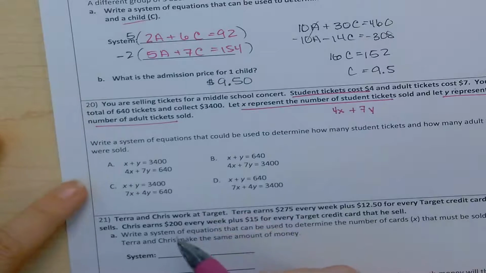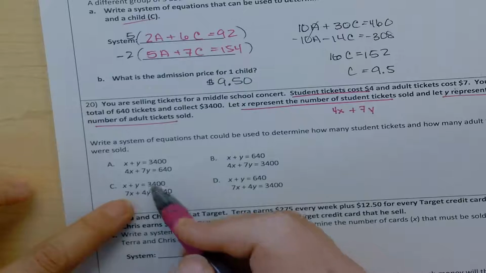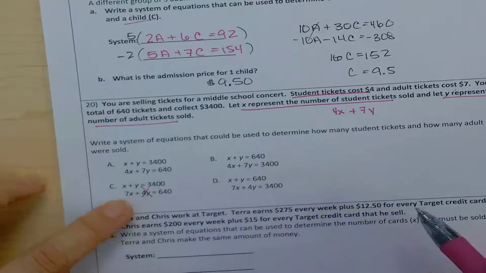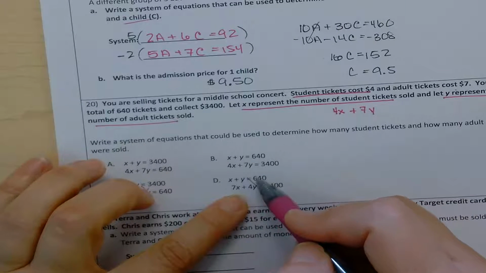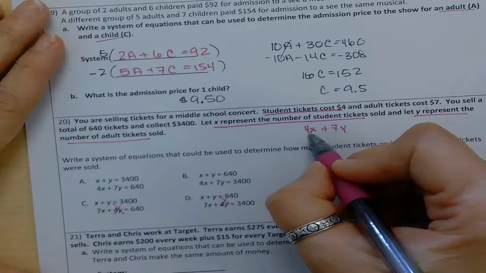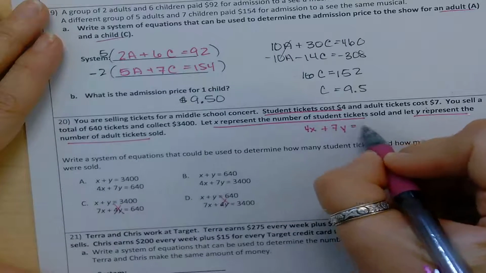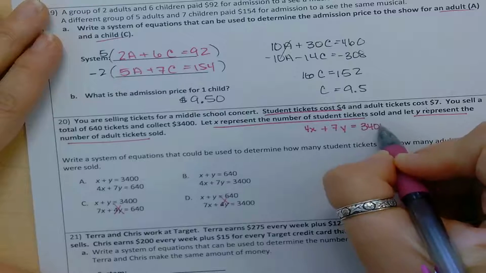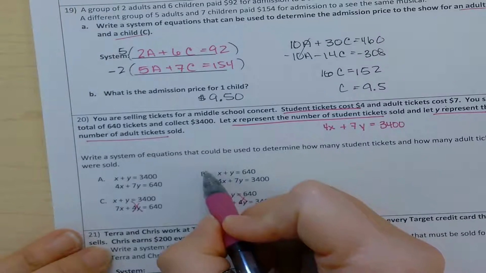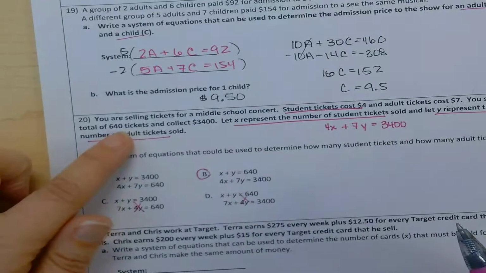And if you look, this one doesn't have 4X plus 7Y. This one doesn't have 4X plus 7Y. And this is money, so this has to total the amount of money. And that means it's this one. Plus, my total number of tickets is 640, so there it is.